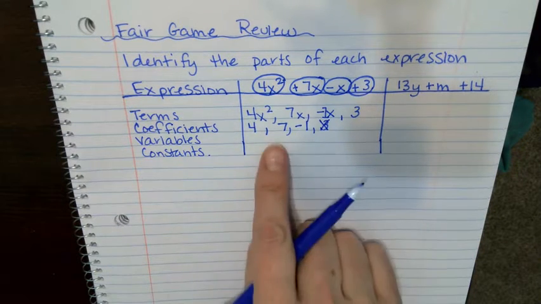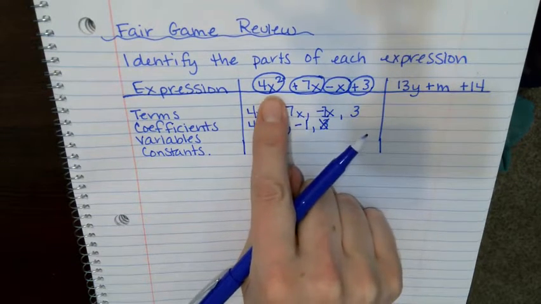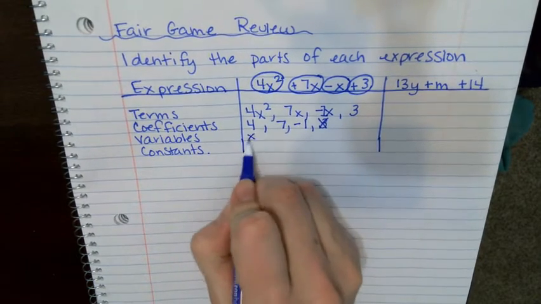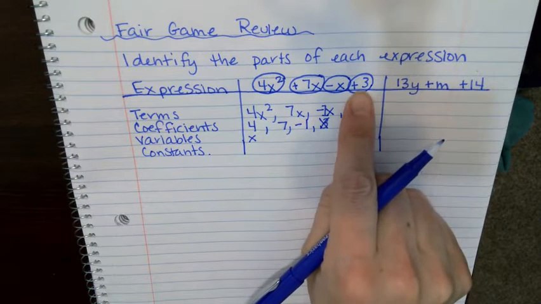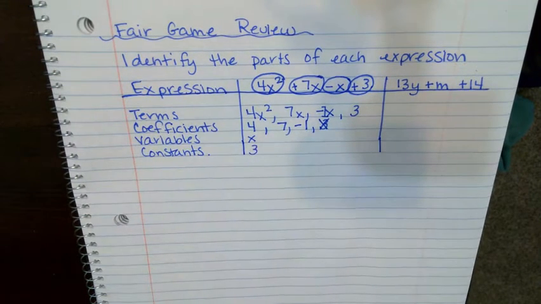Okay, variables. The only variable that I see here is x. I see this x, I see this x, and I see this x. So the only letter I see is x. And the constant, the number that stands alone, stays constant no matter what, is 3. Let's do the same thing over here.